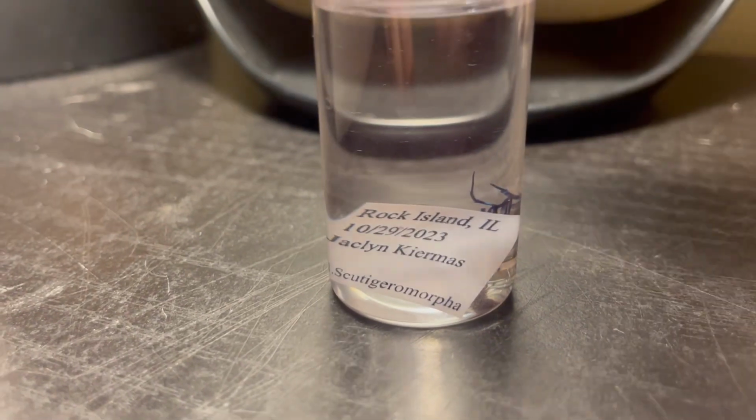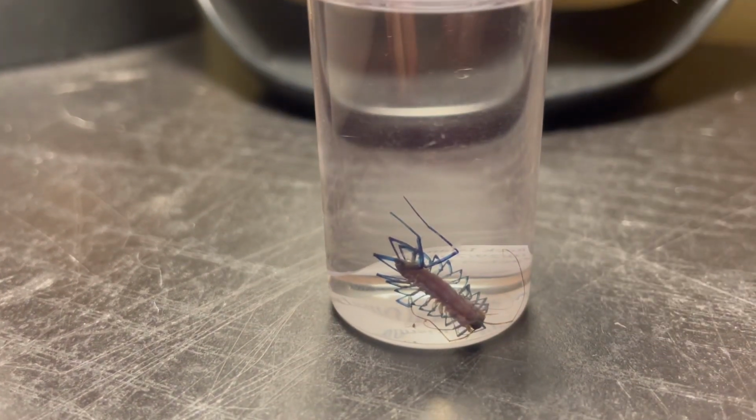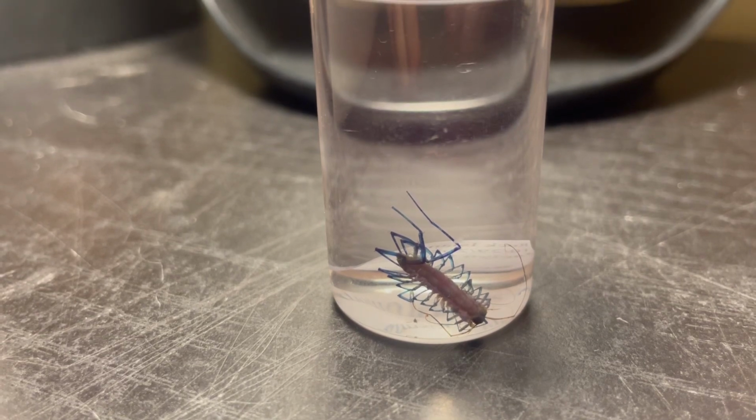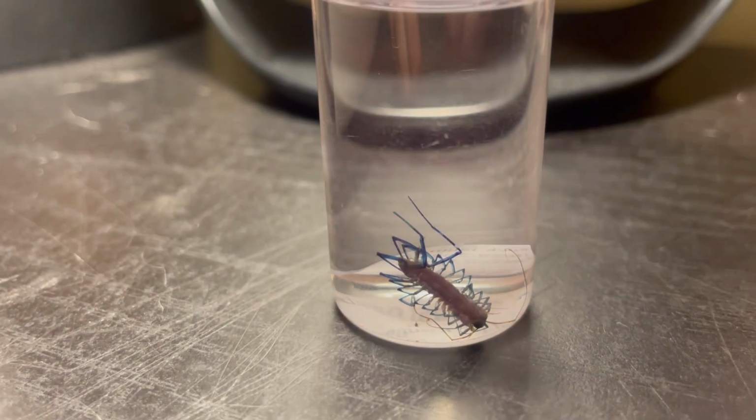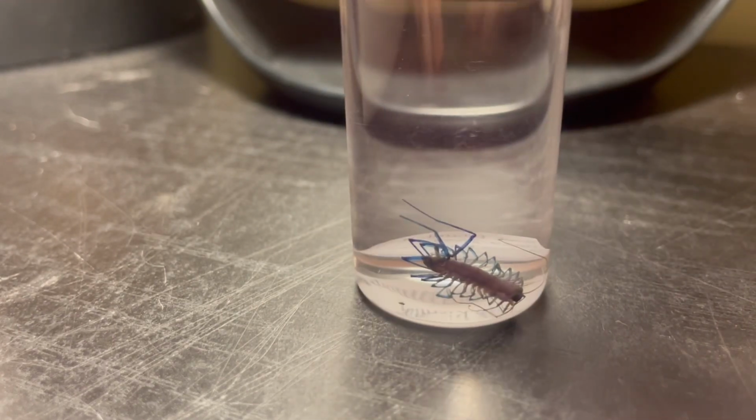Okay, the first insect we're actually going to look at is not an insect. It is a type of centipede, commonly known as a house centipede. You've probably seen these before. They're very common. It's technically not an insect.